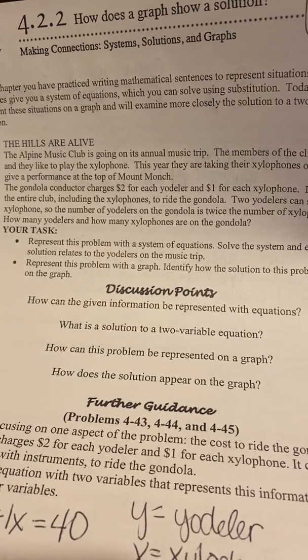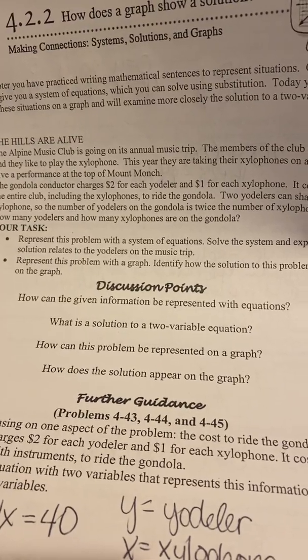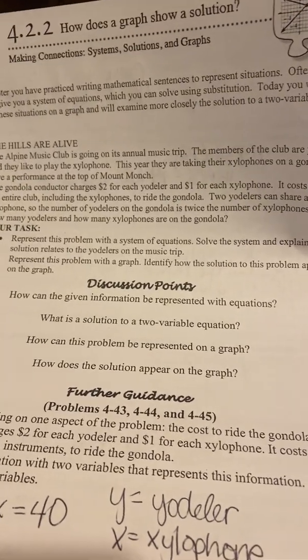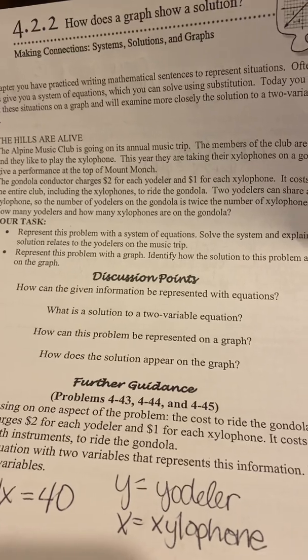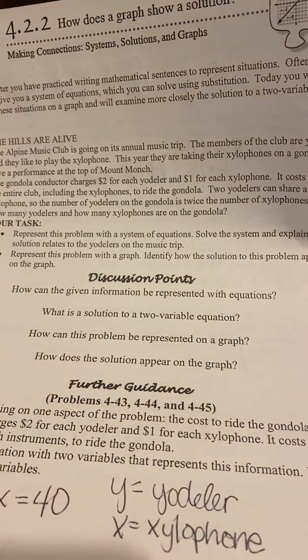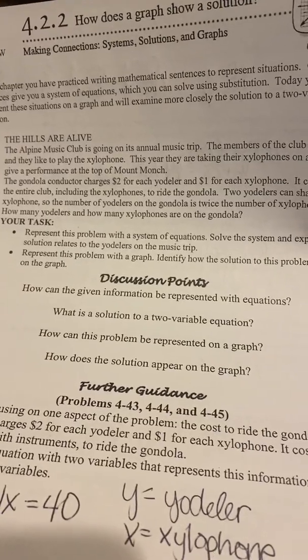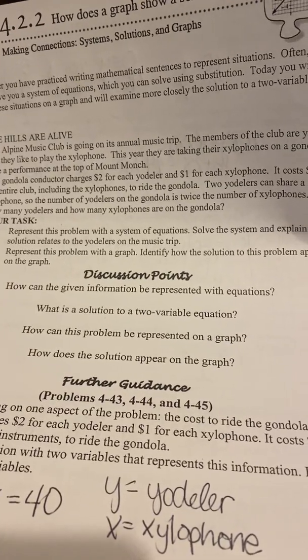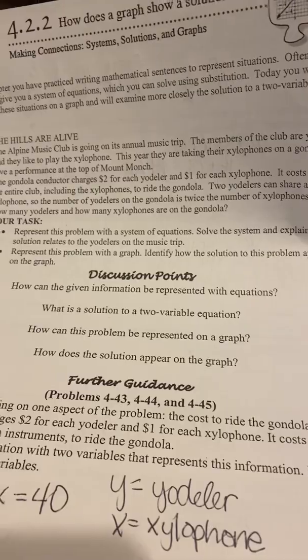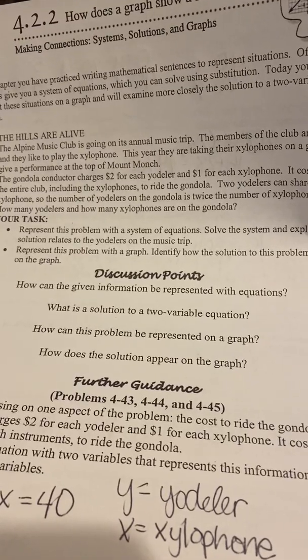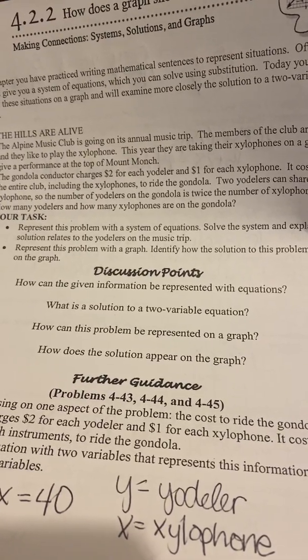The gondola conductor charges $2 for each yodeler and $1 for each xylophone. It costs $40 for the entire club, including xylophones, to ride the gondola. 2 yodelers can share a xylophone, so the number of yodelers on the gondola is twice the number of xylophones. How many yodelers and how many xylophones are on the gondola?